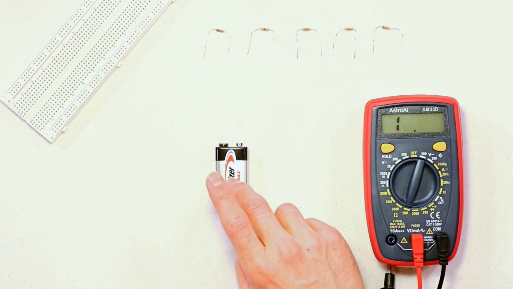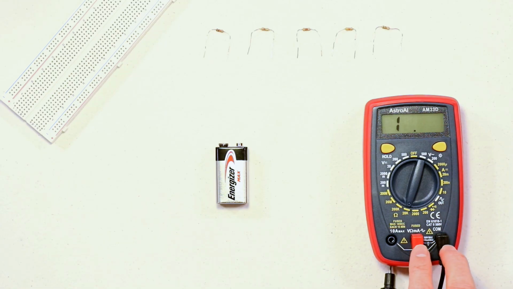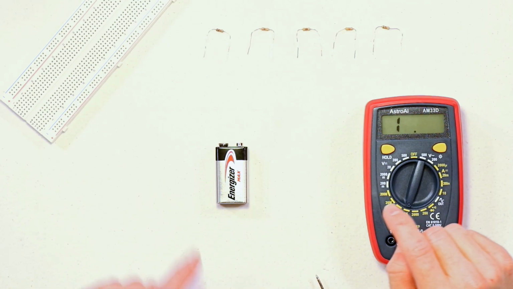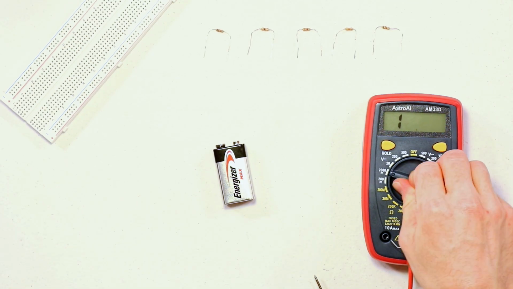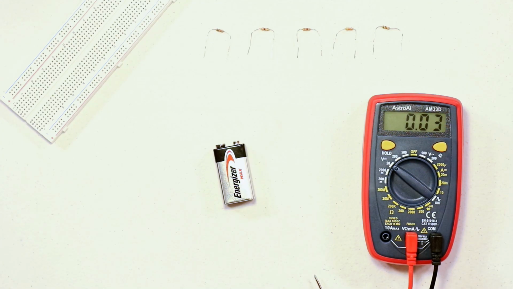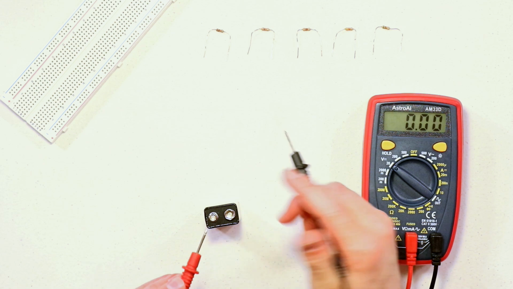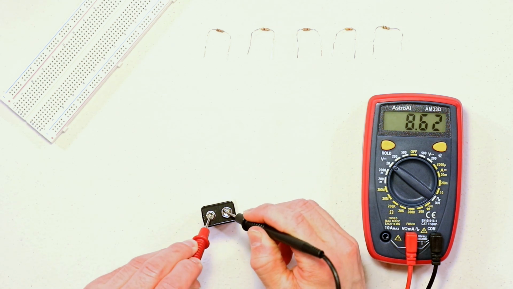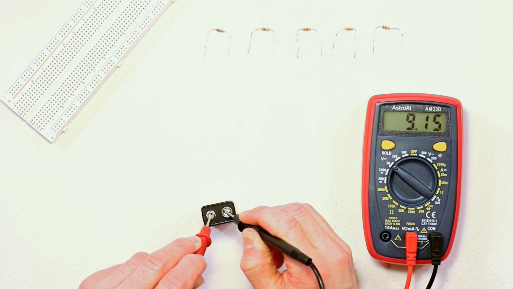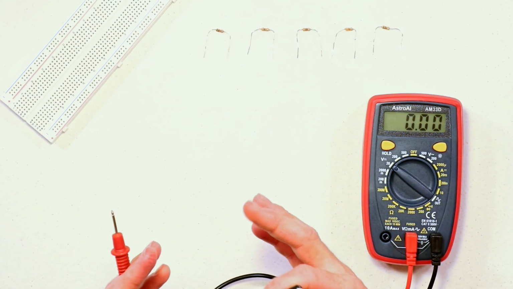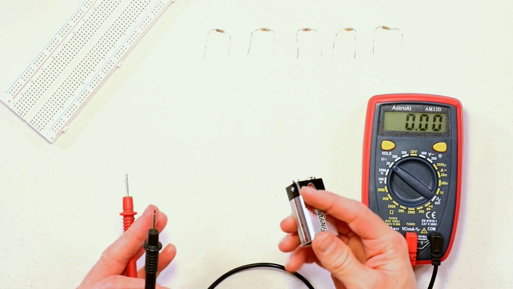Next I need to measure the battery voltage, and for that, again, make sure that the probes are in the correct ports, so we want black in COM and red in V for volts. Then this is a 9-volt battery, so we'll turn the dial to the 20-volt range, and then just touch the black probe to the negative port and red to positive. And I have 9.15 volts.